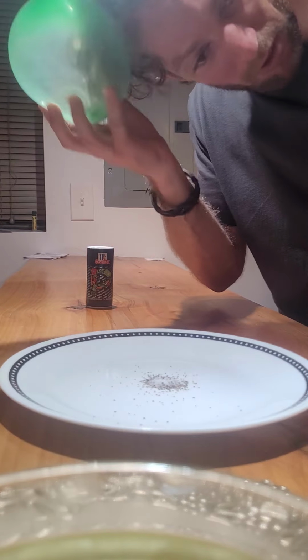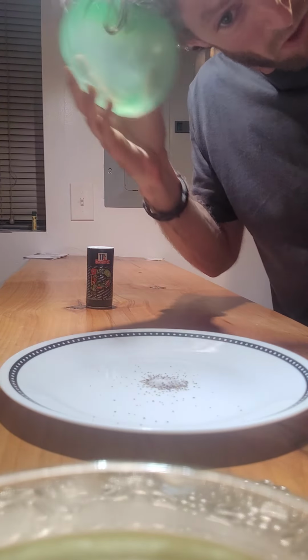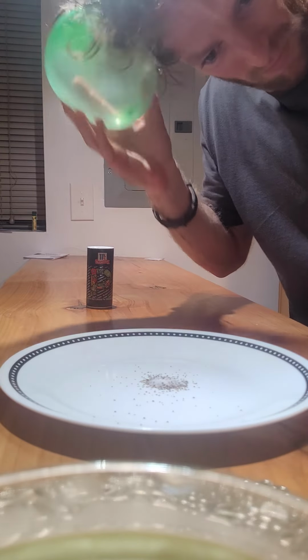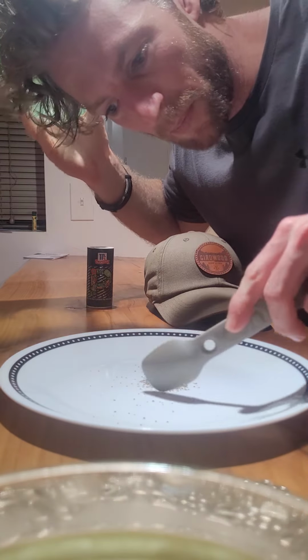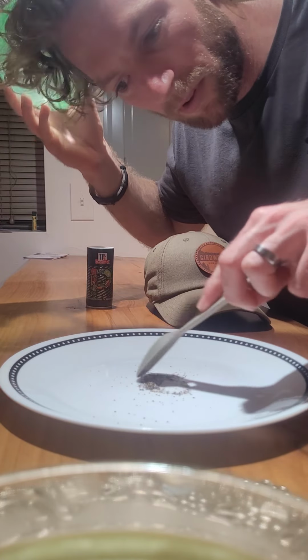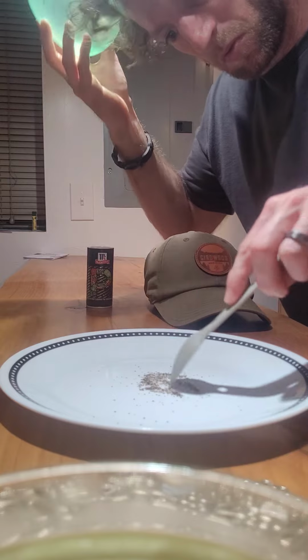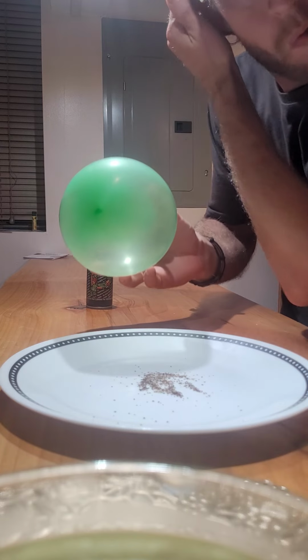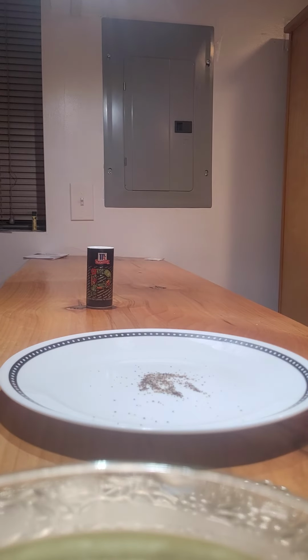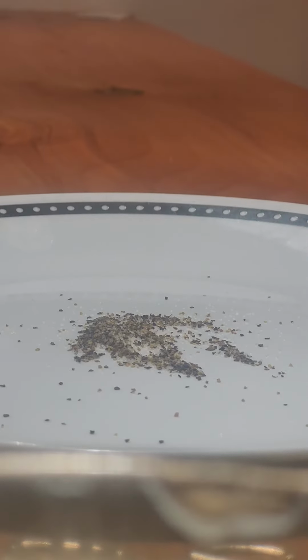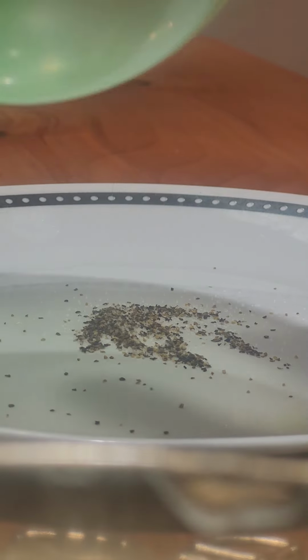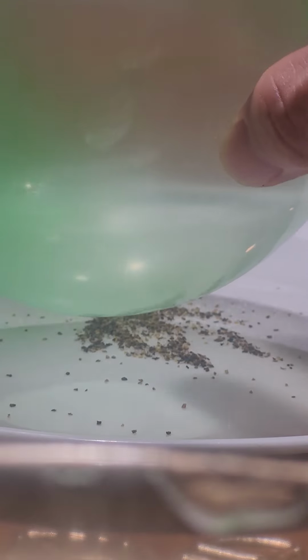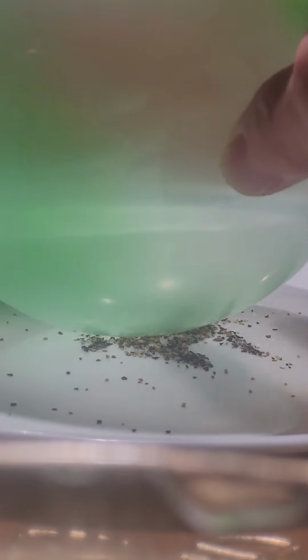I'm going to rub the balloon against my hair, hopefully generating a negative charge. As I'm doing that, I'm going to mix these two up, the salt and the pepper. Let's see, let's zoom in. And I just sit this over top of the mixture that we just made.